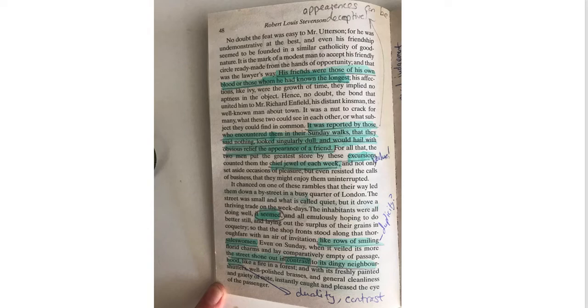If we move on down the page where I have highlighted "it seemed," I think that's really important because the whole novel is about what it seems, not necessarily what it is. And Stevenson is establishing that here very nice and early in chapter 1. So we see one thing in the street, but however, it might be something else.